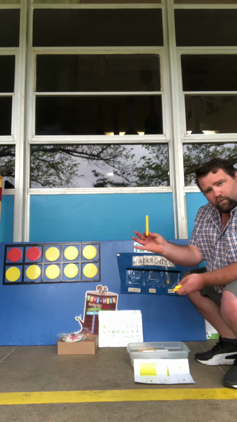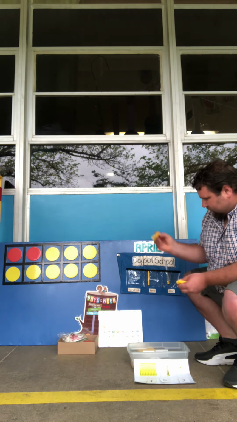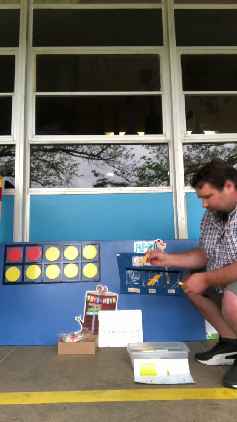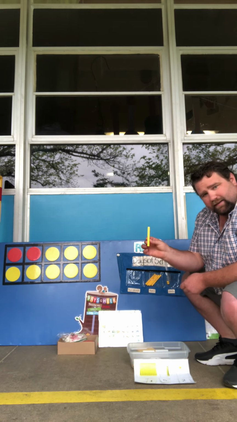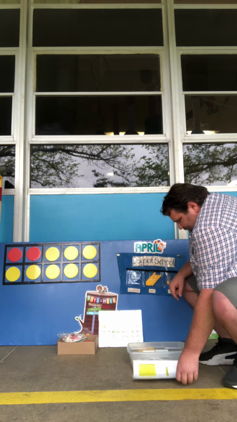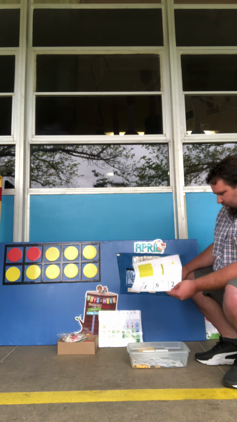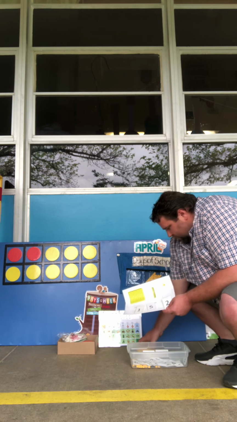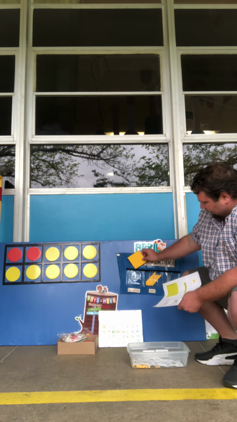We're going to start down. 1, 2, 3, 4, and 5. So we have our 2 ones. We have our 5 tens. And now we need 1 100s flat. So we're going to take our 1 100 flat and we're going to put it in there.